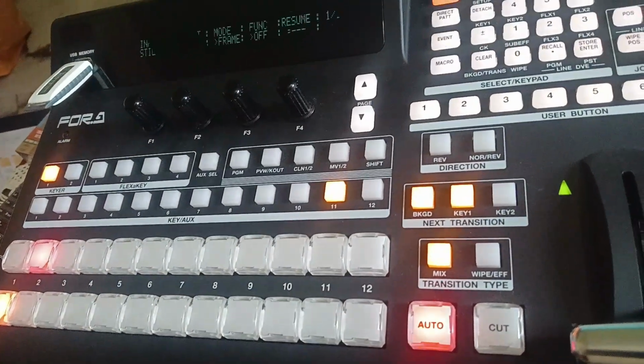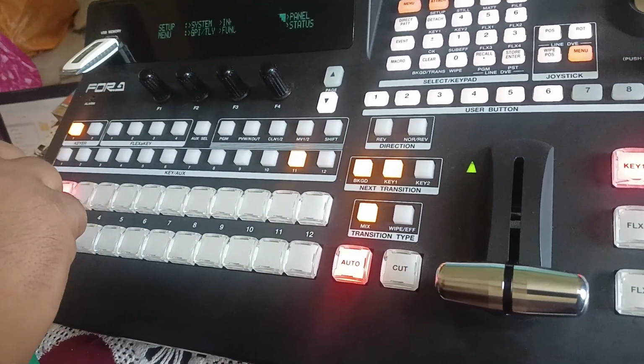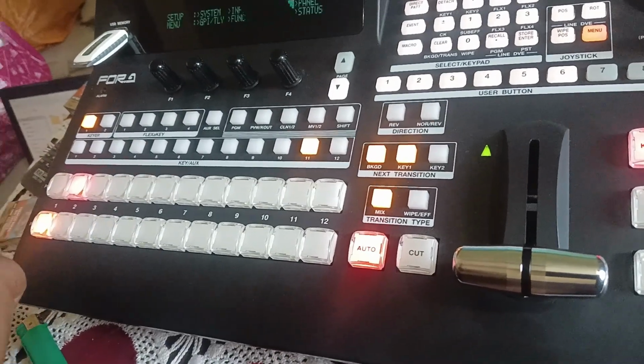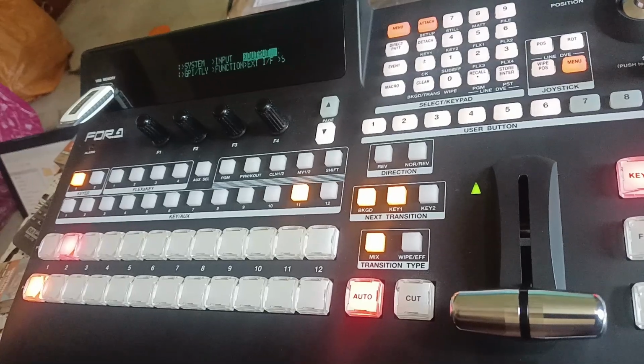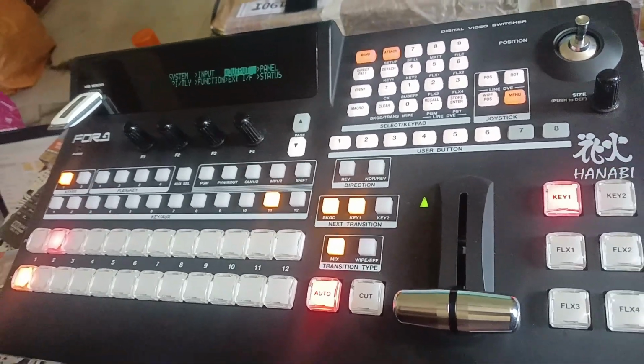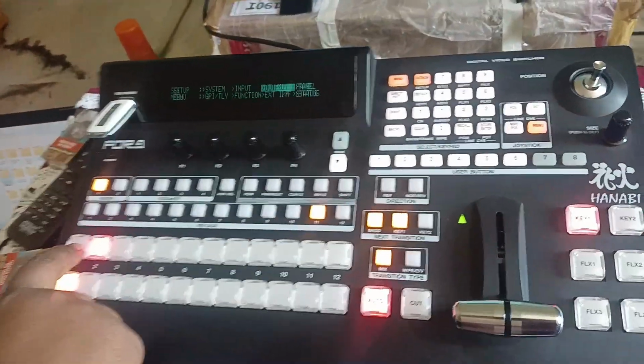So friends, today I am going to show you a very common problem. Actually, operators face this problem without knowing the matter. The problem is that sometimes operators complain that the input is frozen, the input becomes totally frozen.